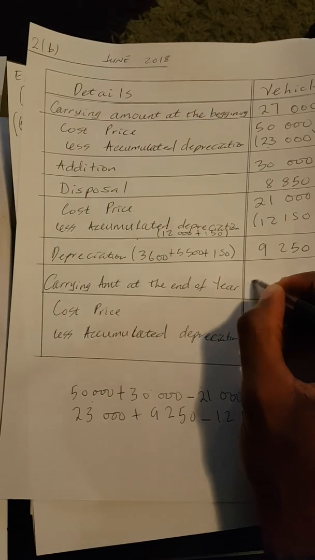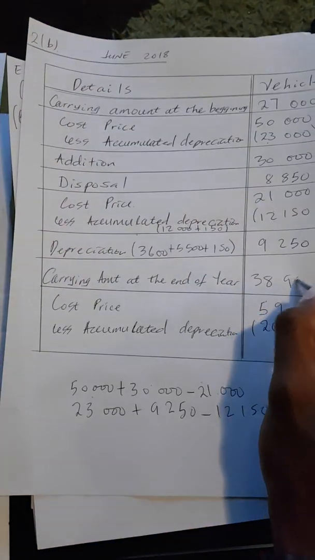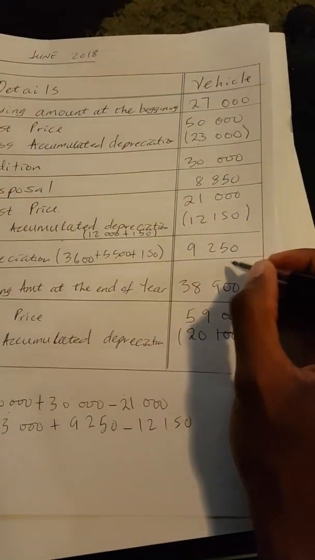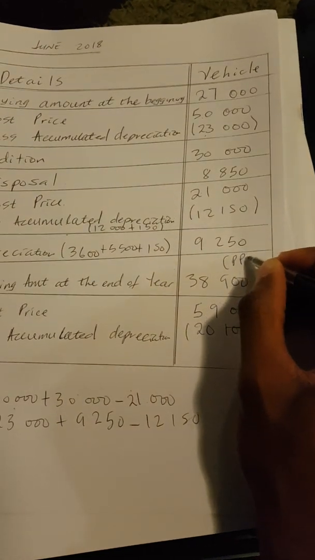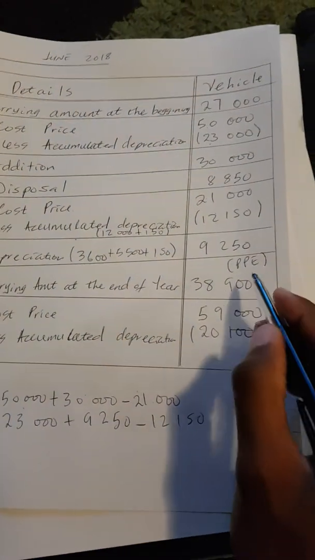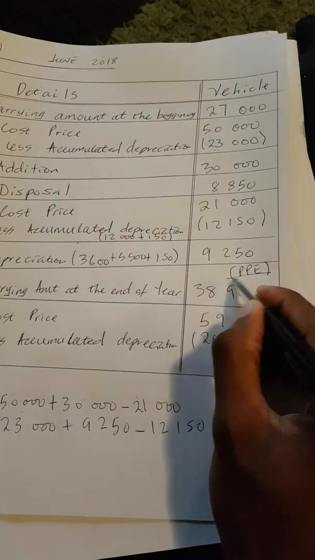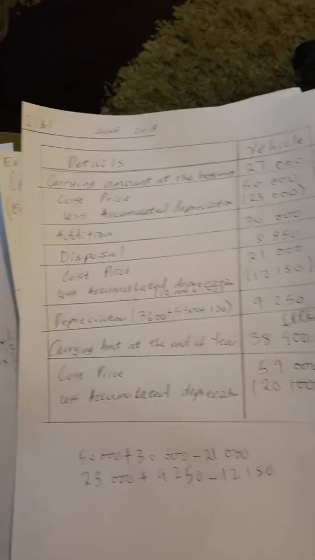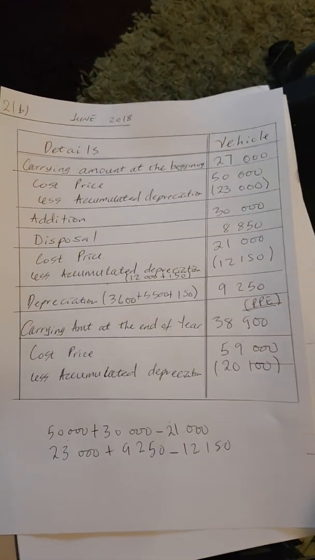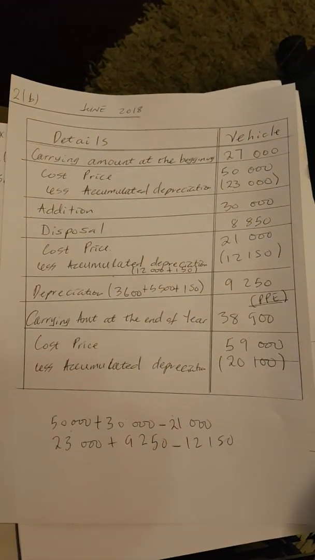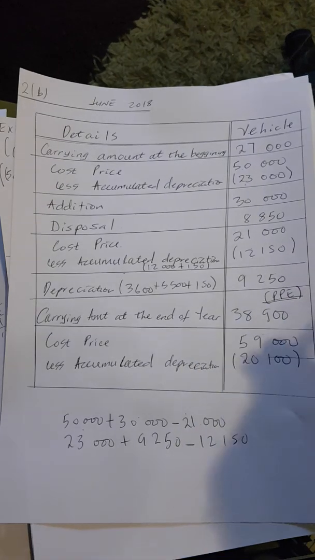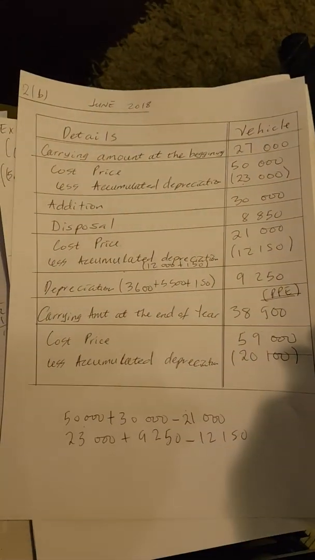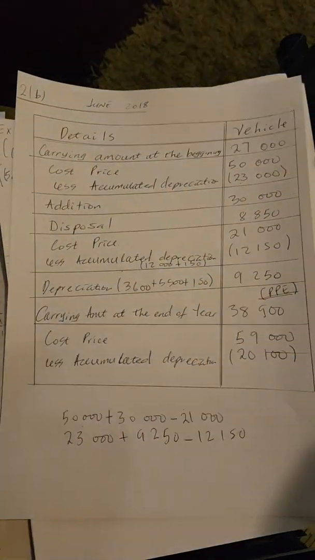So the carrying amount is 38,900. This is the value for PPE. When we do the statement of financial position, we'll use this amount for PPE. This is how you do everything, and you can replay the video several times. Now I'm going to continue in the same video with question number 2A. So let's do question number 2A.